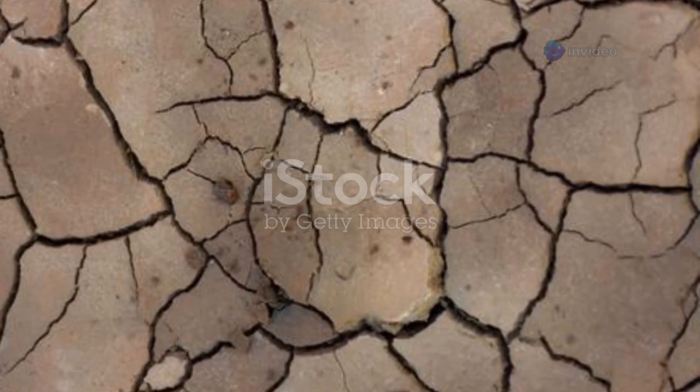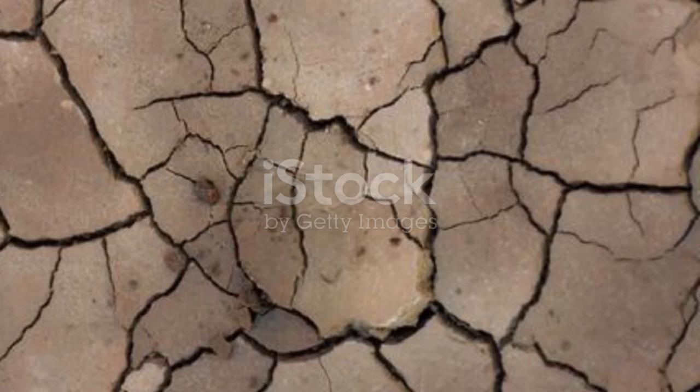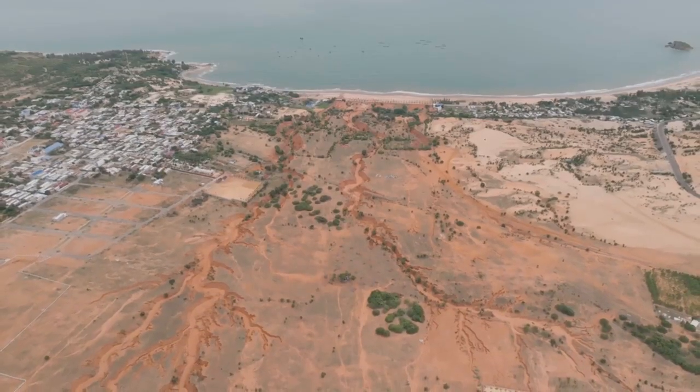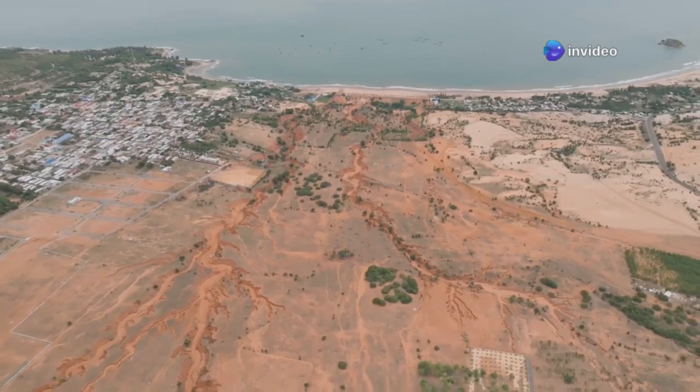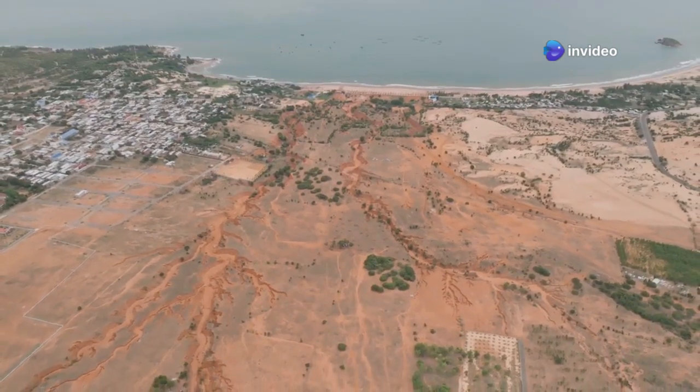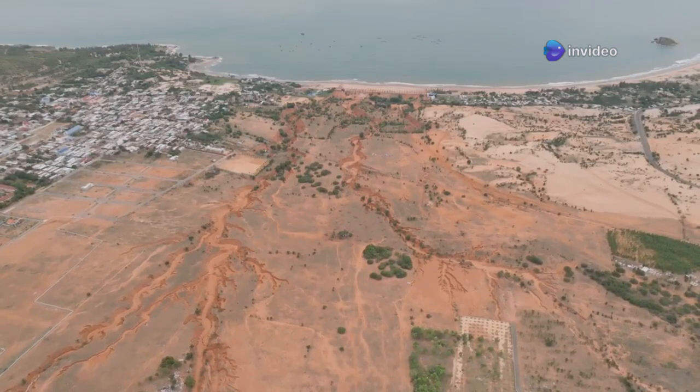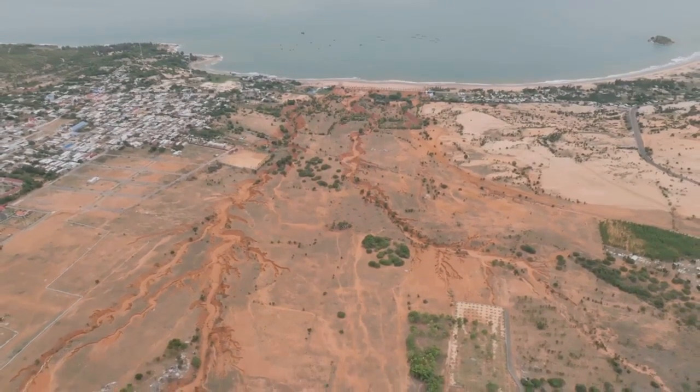The thirsty earth: groundwater extraction and its consequences. Extensive groundwater extraction is a significant human activity contributing to changes along the Texas coast. The Texas coastline, with its unique ecosystems and communities, has been particularly affected by this practice.